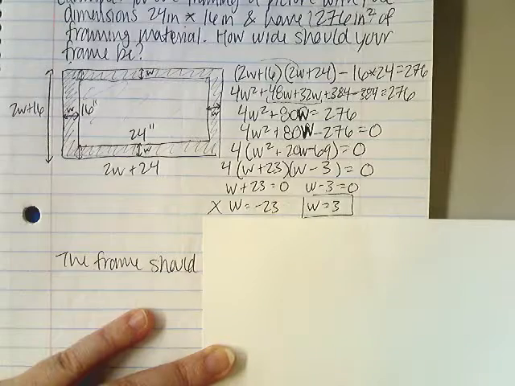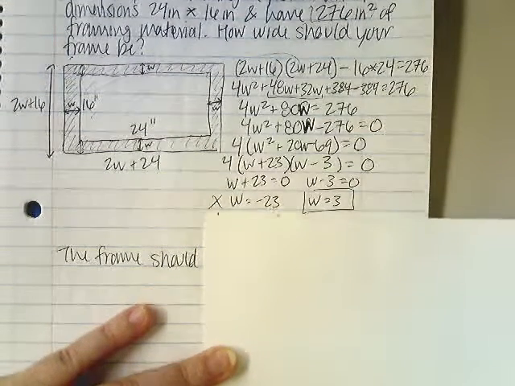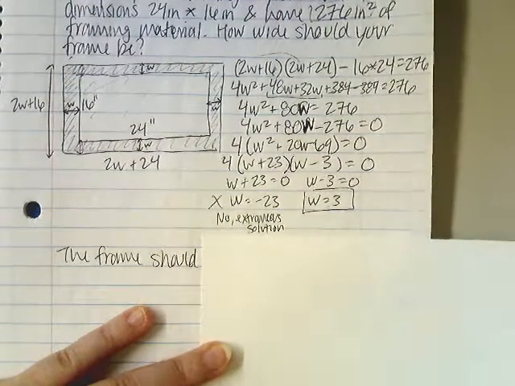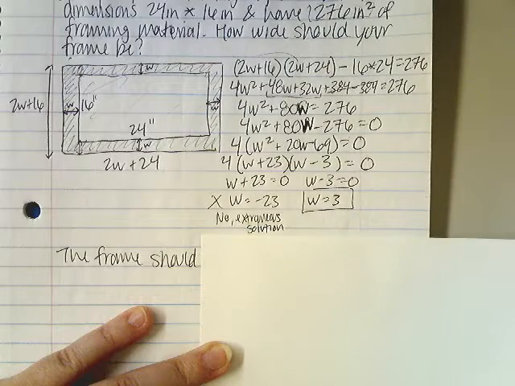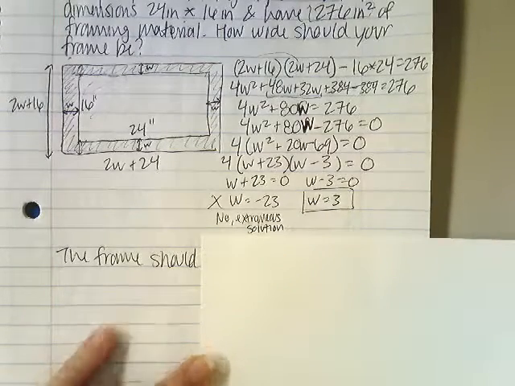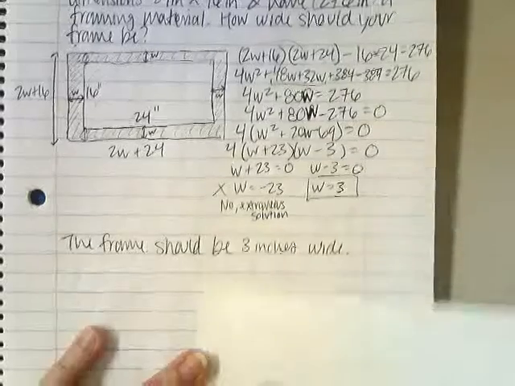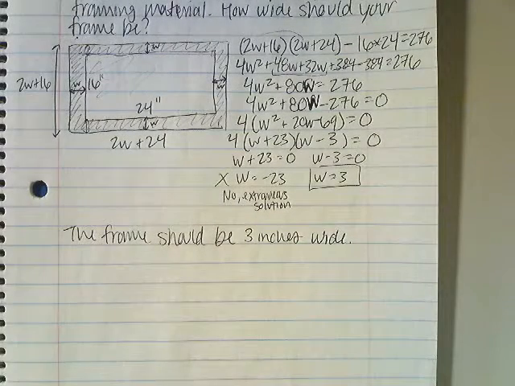Again, we can't have negative inches for a frame width, so that is an extraneous solution. So I'm left with W is 3. So last but not least, I'm going to write my answer in a full sentence, and I get the answer. The frame should be 3 inches wide.